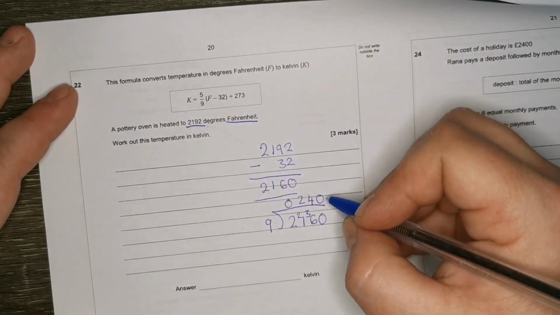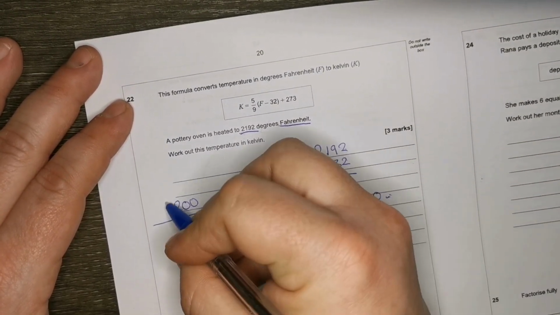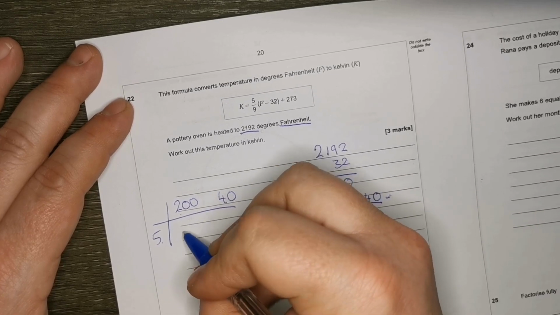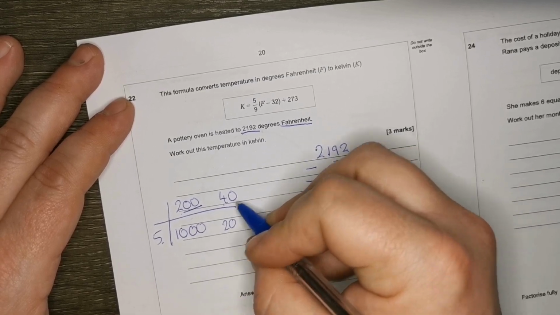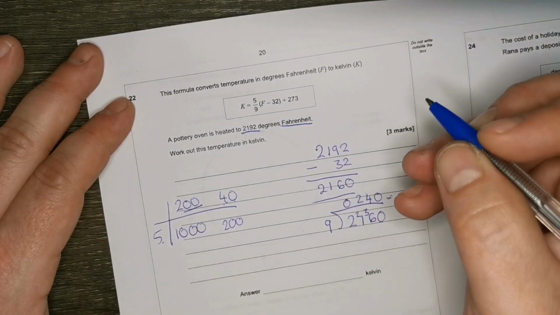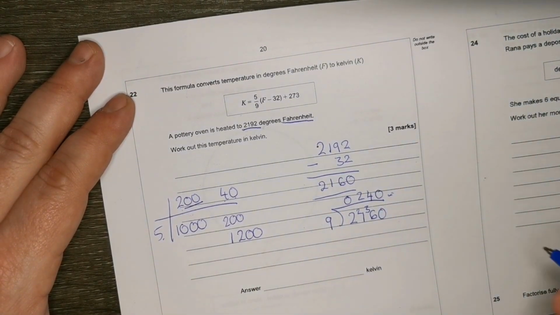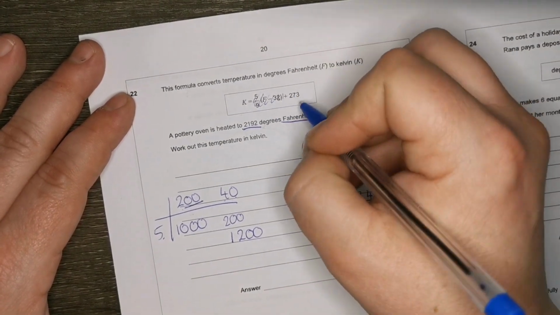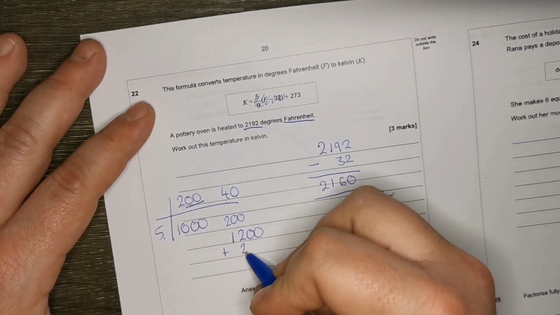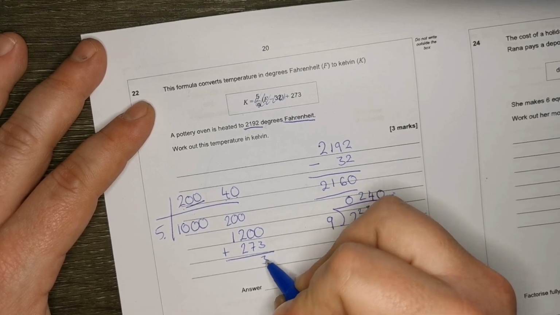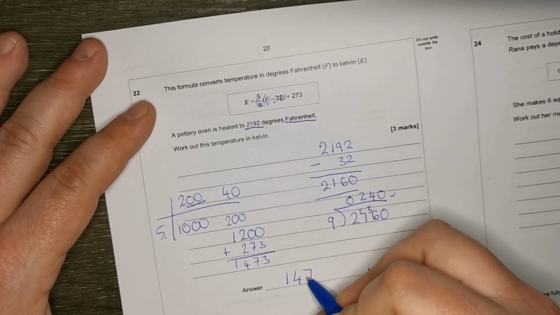So if I want 5/9, I need to do this times 5. So let's have 240 times 5. 5 times 2 is 10. 2 zeros to put on. 5 times 4 is 20 with 1 zero to put on. So 5/9 of that would be 1200. So I've done all of that bit now. I just need to add on my 273. So let's add on 273. 1473.